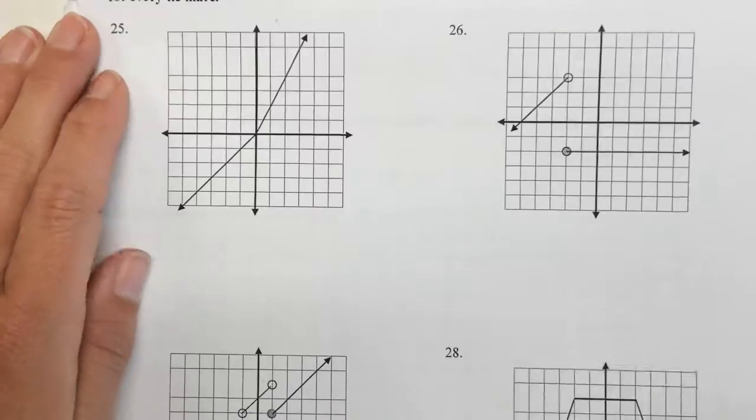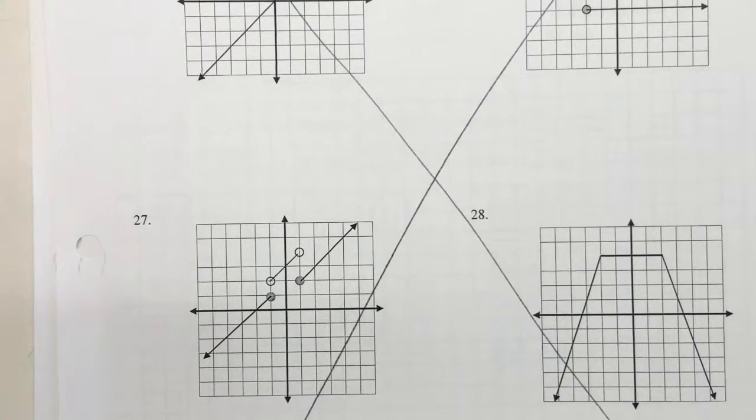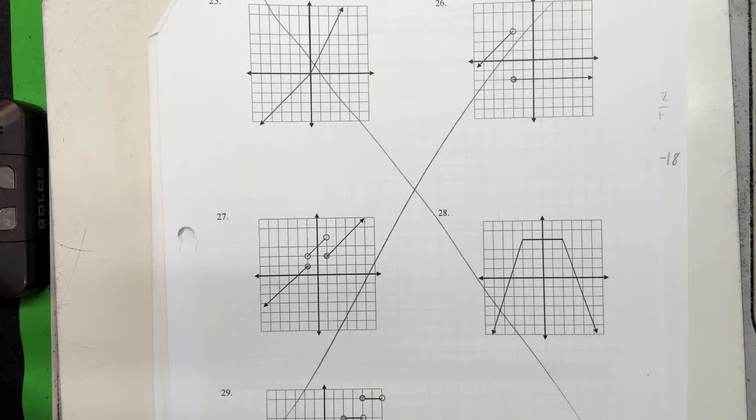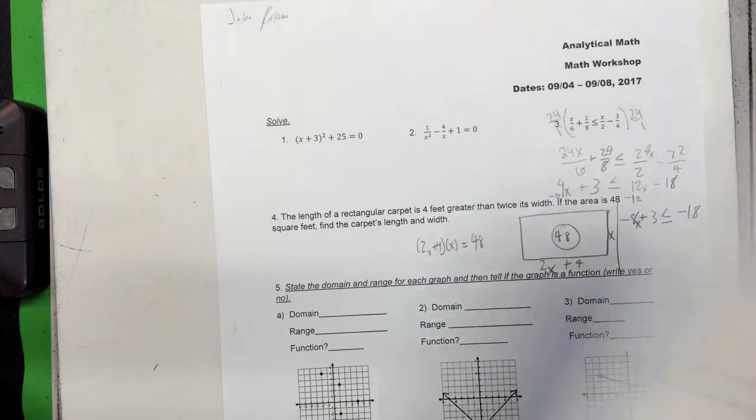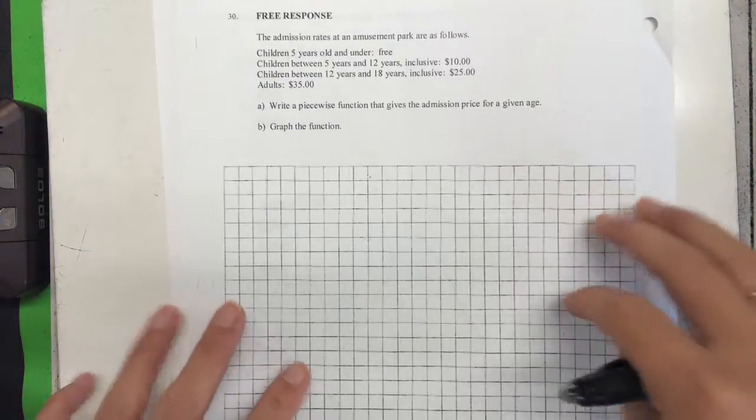Alright, this whole page, 25 through 29, when you're creating an equation, mark that out. You're not going to be working on 25 through 29. You will be doing this free response question, okay?